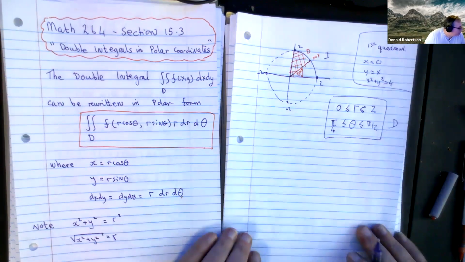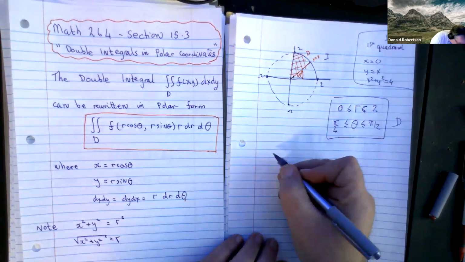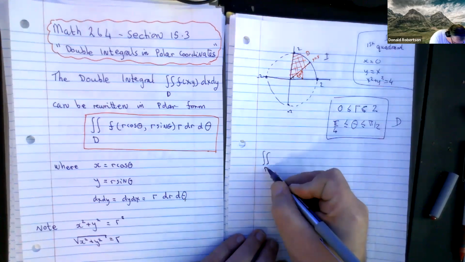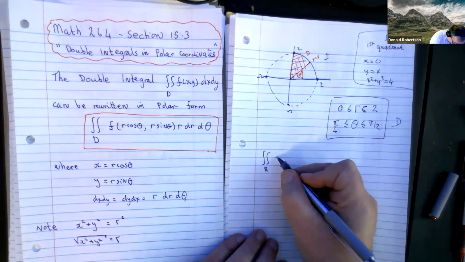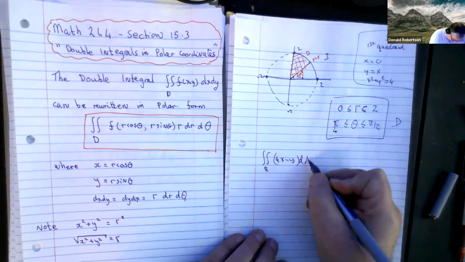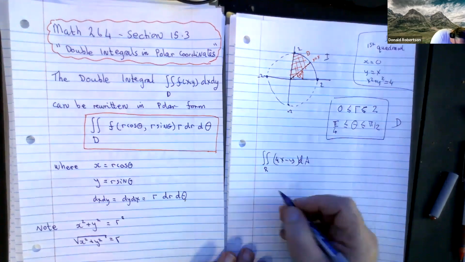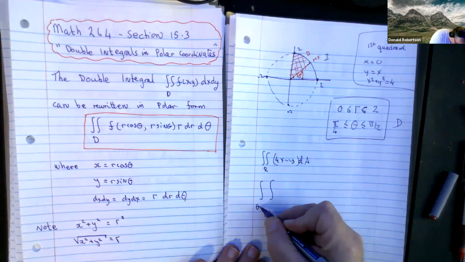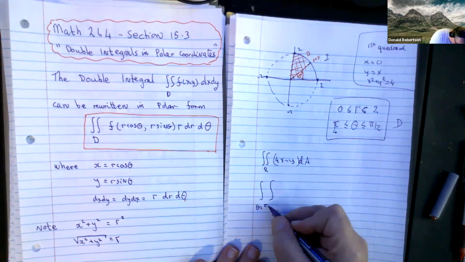Okay, so what we're going to do now is tell you the rest of the question. It's a double integral over some region R or D or whatever letter of the alphabet they want to give you. That guy. Now in polar, for no particular reason, I'm going to do theta on the outside.